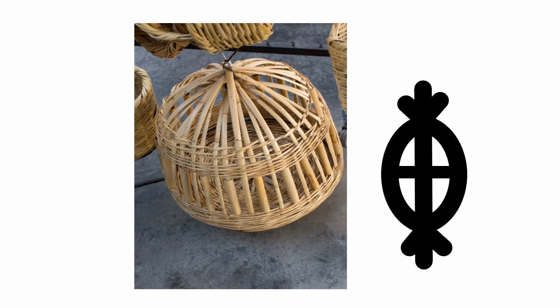This is the character for east. Pronounced first tone, dong, dong.